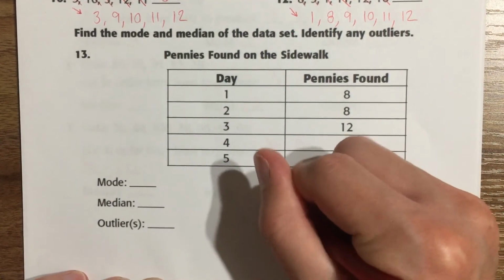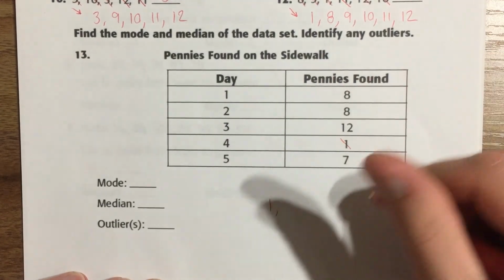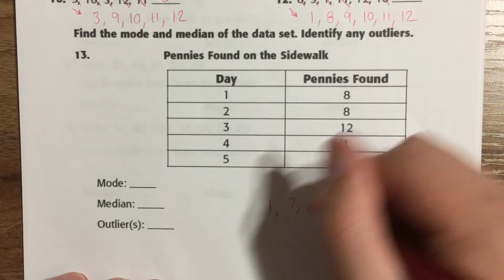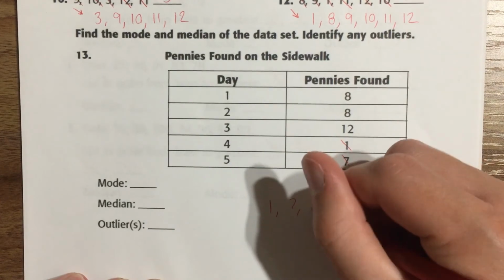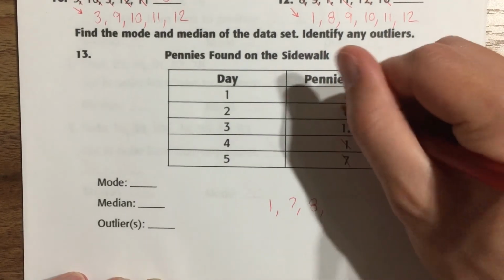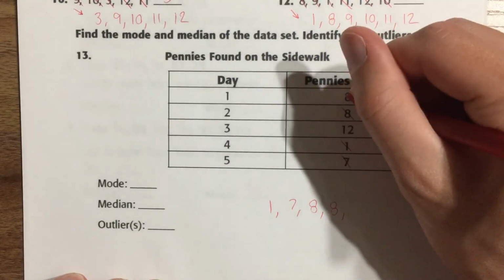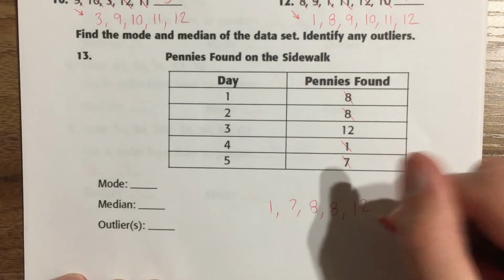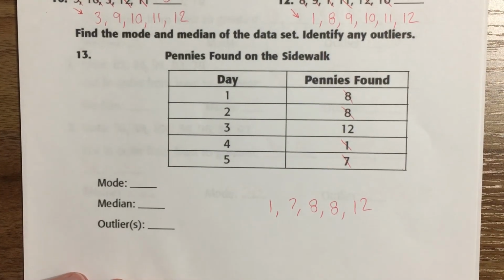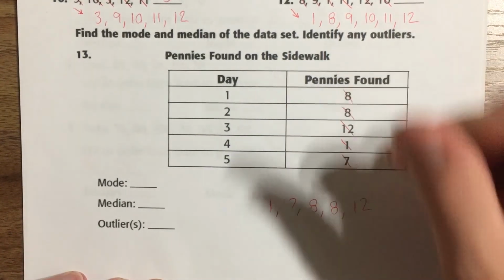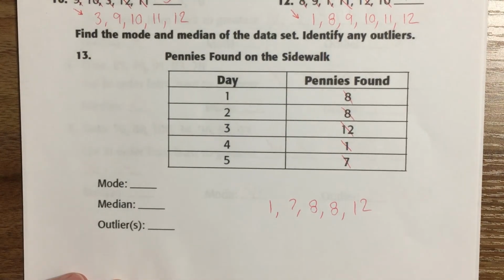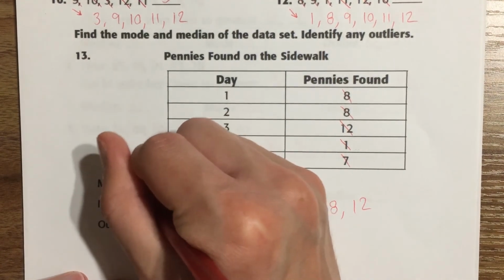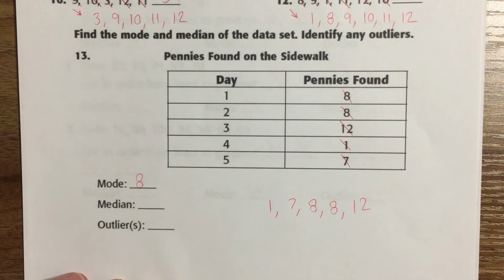We've got 1 penny. We have 7 pennies. We have 8. We have another 8. And we have a 12. Mode, which number shows up the most often? Well, there are 2 days where we found 8 pennies.